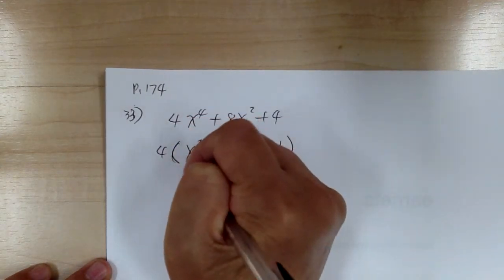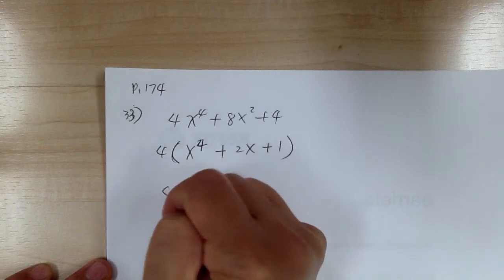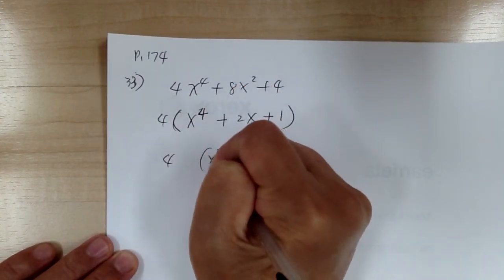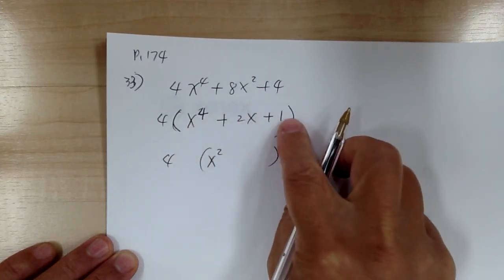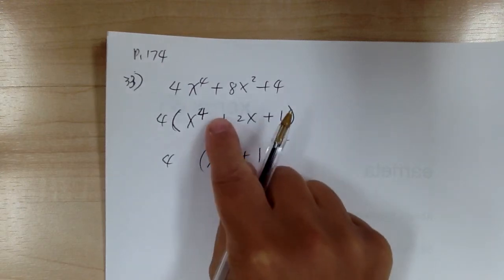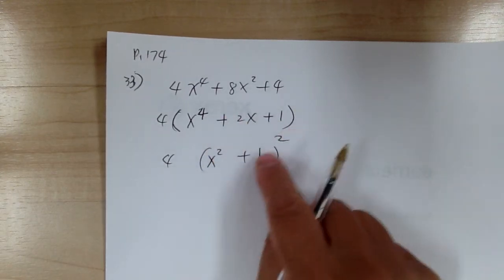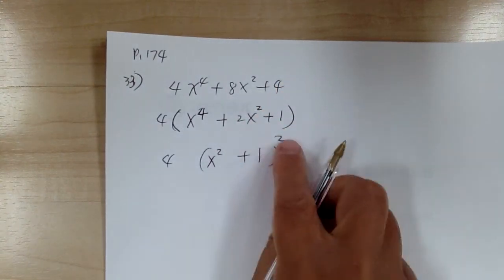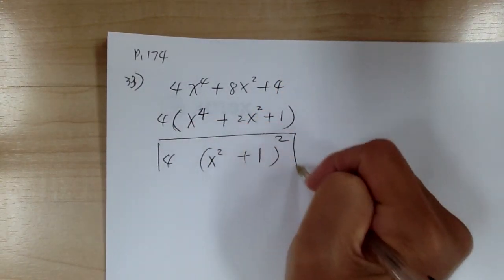So now you got 3 terms. Check for the perfect square. To get x to the 4, you need x squared, right? x squared gives you x to the 4. And this one, you're going to get plus 1. Then you check the middle term. Okay, check, they match. 2 times 1 is 2, and then this one is x squared. So they match, and so that's it.